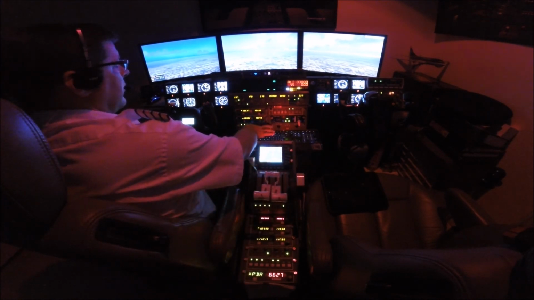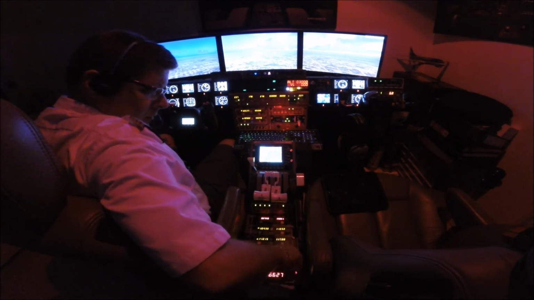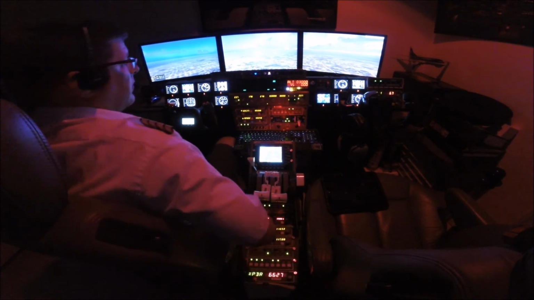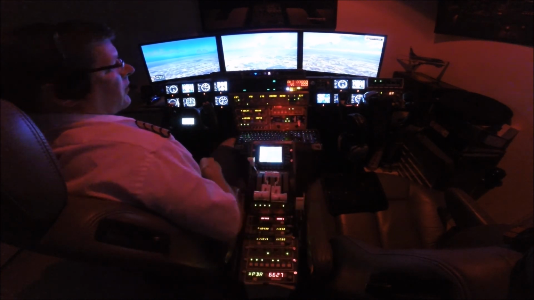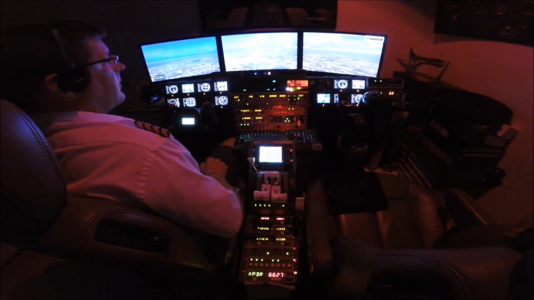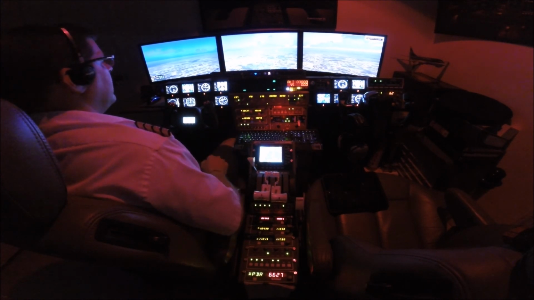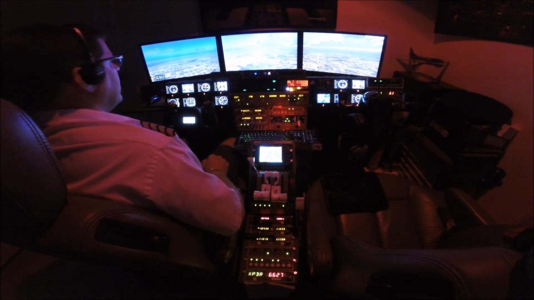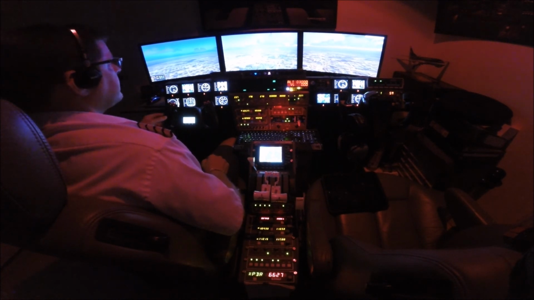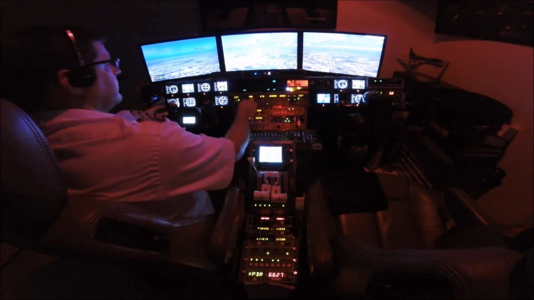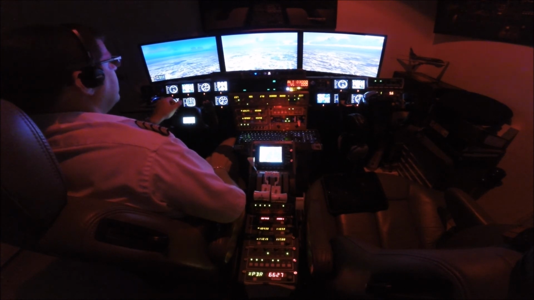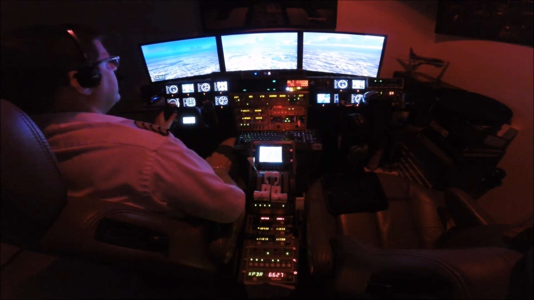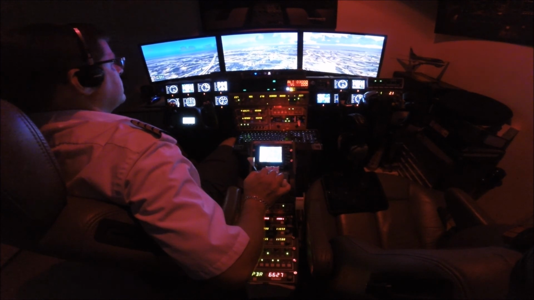Turn the yaw damper off. The lights are on, the pumps are on, the brakes are off. Gear down, 3 green, and full flaps are going out now. And we have 40 degrees out and indicated. Just waiting for landing clearance. Line heading 150. 4800 Sierra, wind 300 at 11, cleared to land, runway 24 right. Cleared to land, 24 right, 4800 Sierra. So do you have it? 24 right, please.